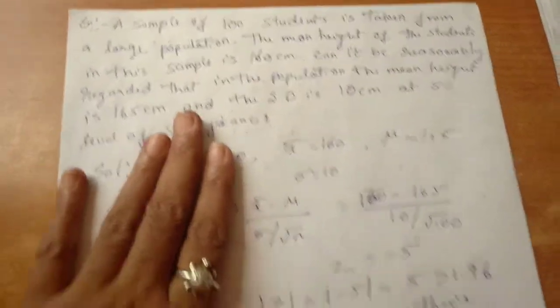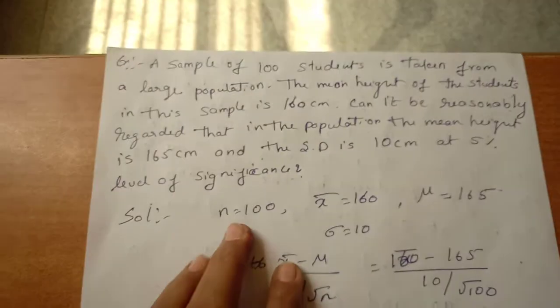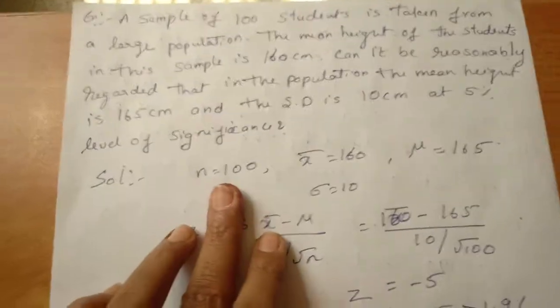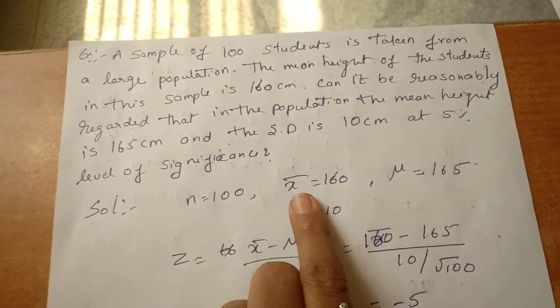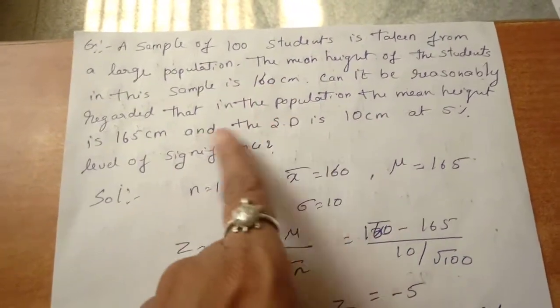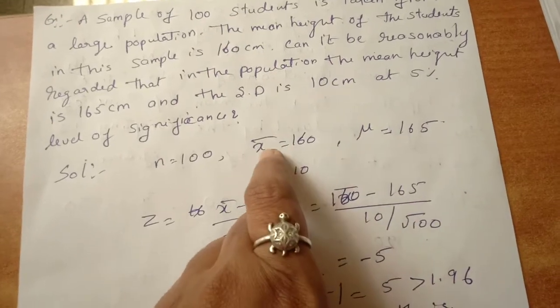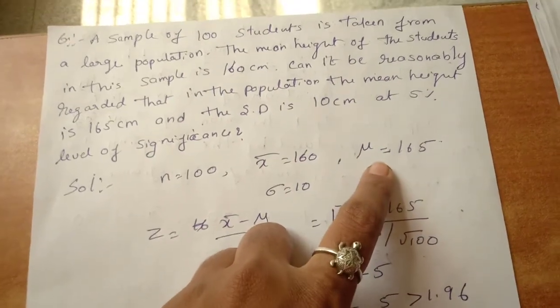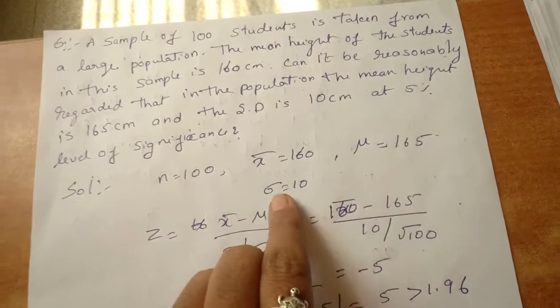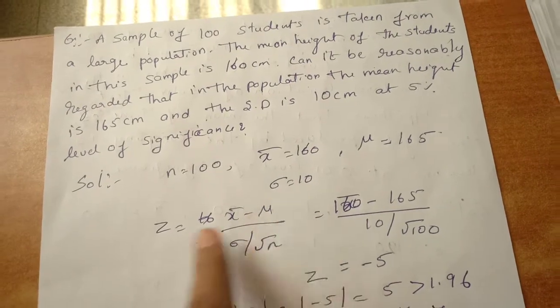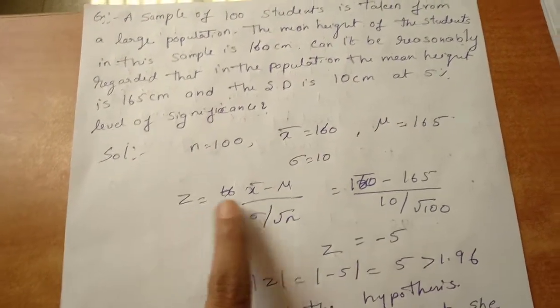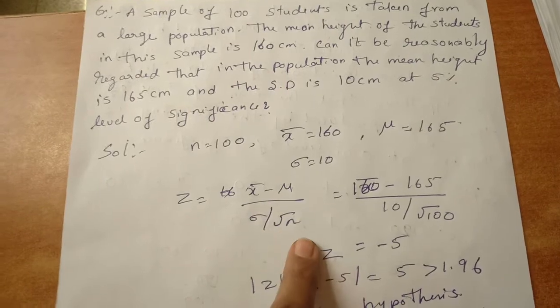First write the value of n, the number of students, and write the x bar value, the actual mean, and the hypothesis mean we consider as mu. Always the actual mean is x bar, and the hypothesis mean should be 165 and the standard deviation is 10. Similarly find z by the formula x bar minus mu by sigma by root n.